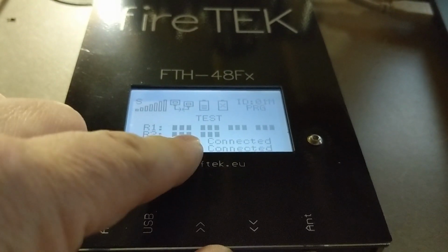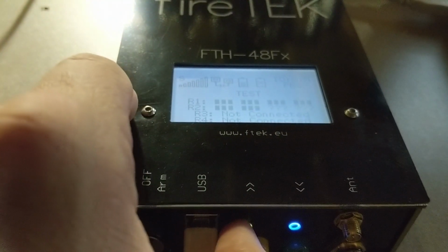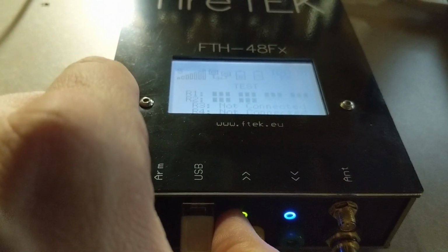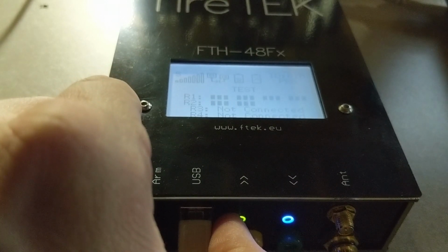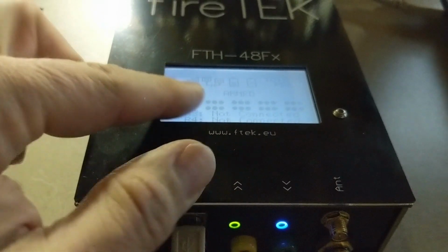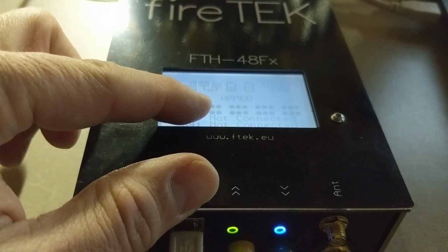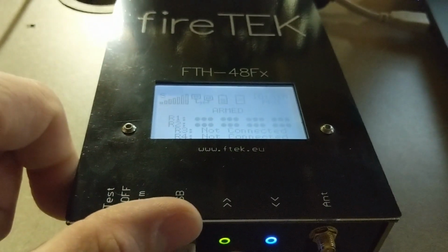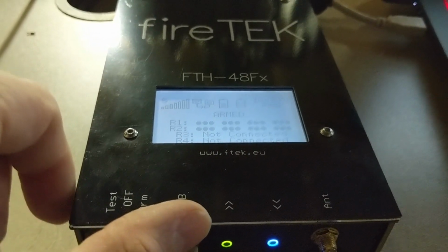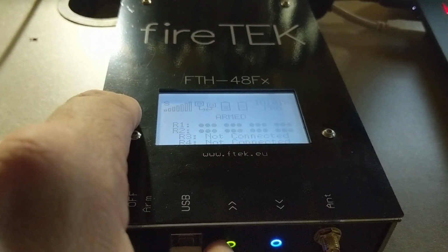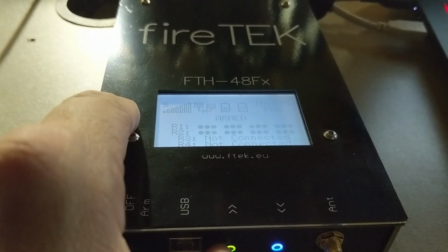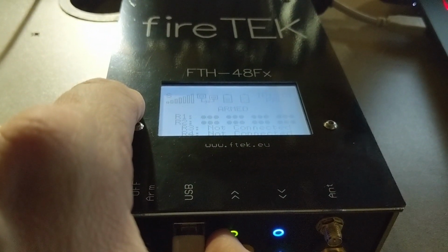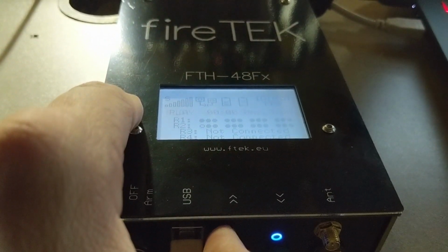Now once we're into test, if we do a long hold on the green forward button, we'll go into armed. And again, we get a slightly different indication of our rails there, which we'll go through on another video. But I'll go ahead and press the green forward button again once we're in the armed state, and it will start the script.